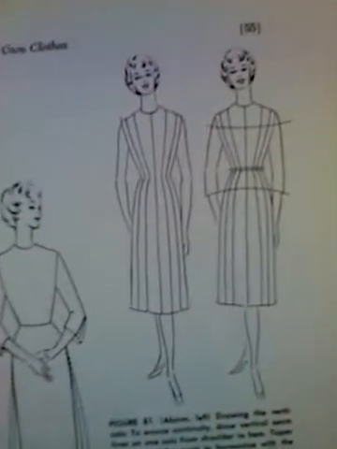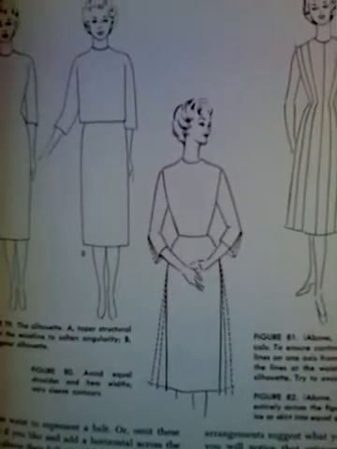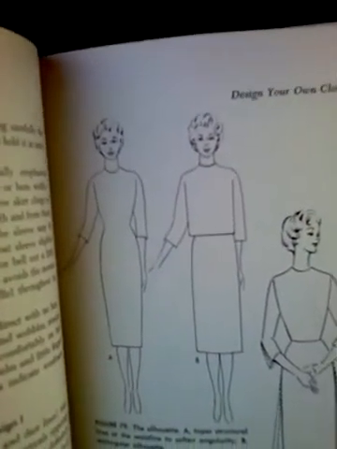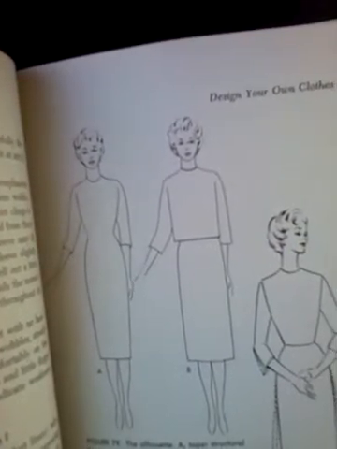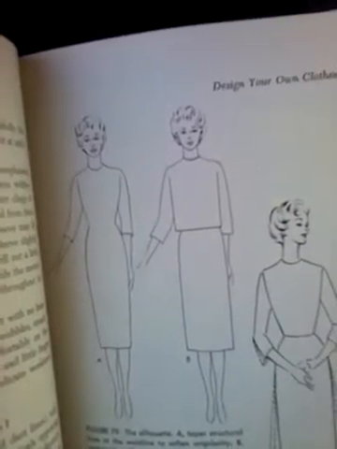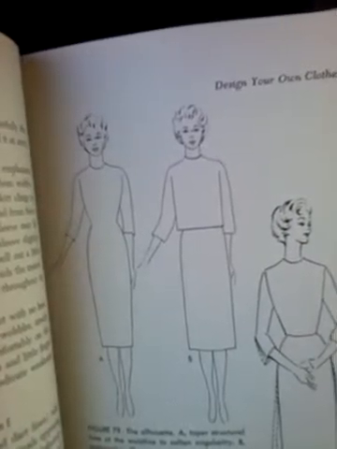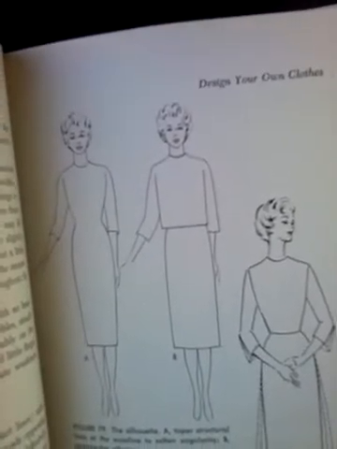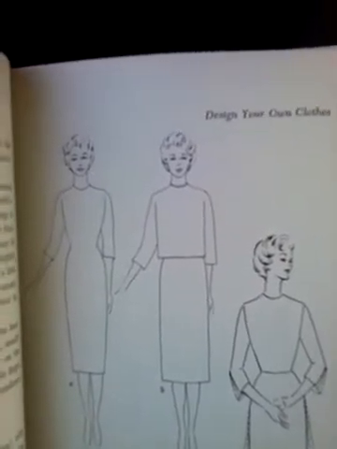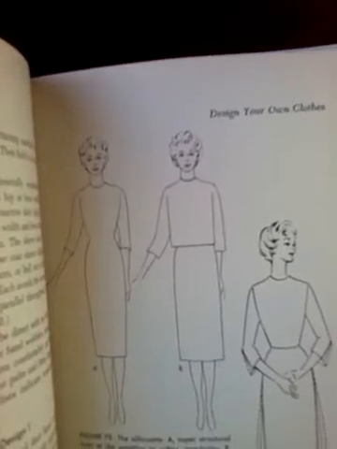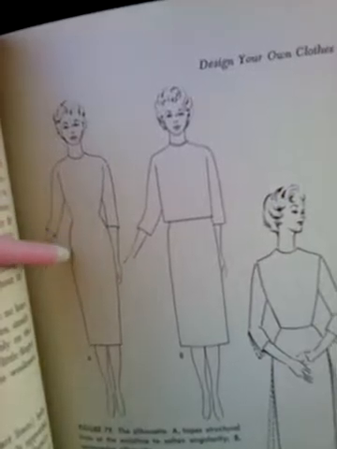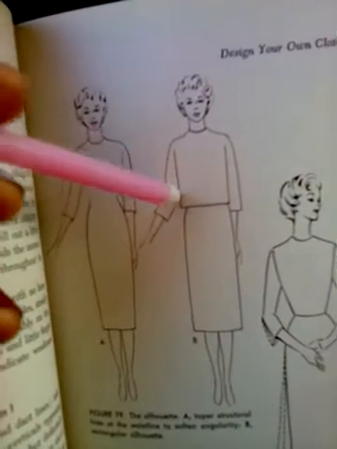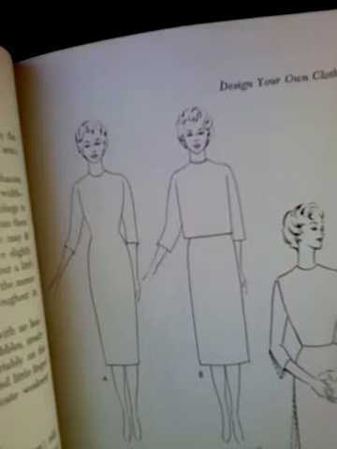Okay, we're going to pause right here. This says the silhouette, a taper from structural lines at the waistline to a soft waistline. You can have a rectangular silhouette, or if you taper, which means tucking in, it causes more softening of the form. That's tapered, and that's more rectangular.